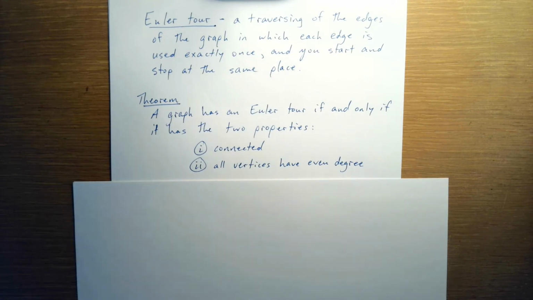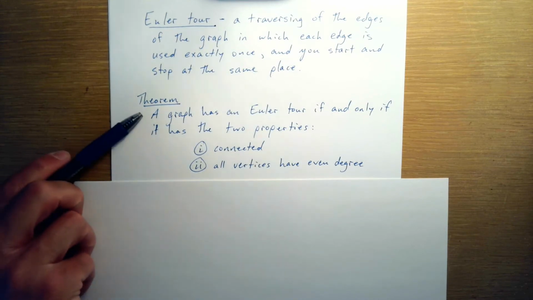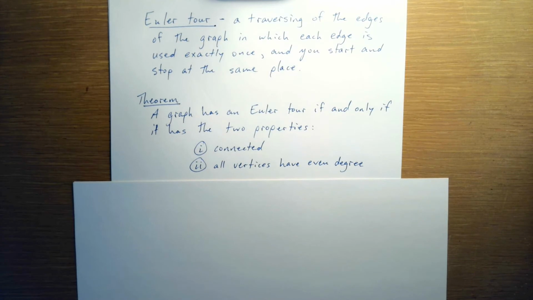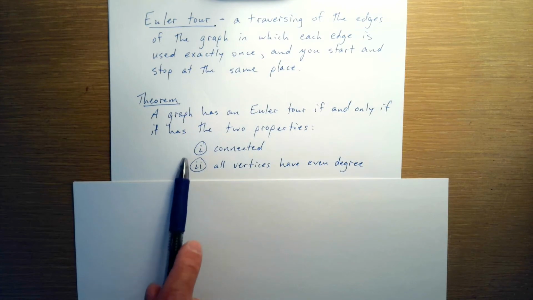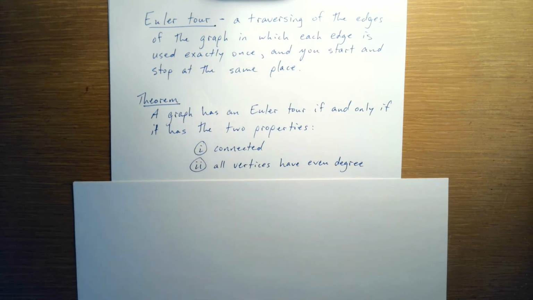So you have to use each edge exactly once, and you also have to start and stop at the same place. There's a famous theorem that was proven by Leonard Euler, and that's how Euler tours got their names. It characterizes when a graph has and does not have an Euler tour. A graph has an Euler tour if and only if it has both of these properties. If even one of these properties fails, then there's no Euler tour. So it must be connected. In other words, you can get from any vertex to any other vertex, and all the vertices must have even degree.